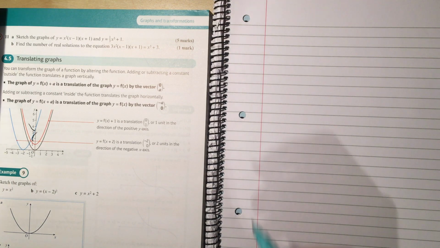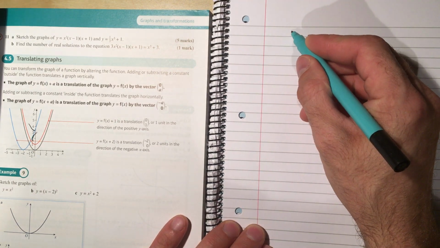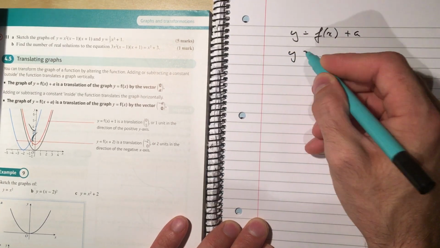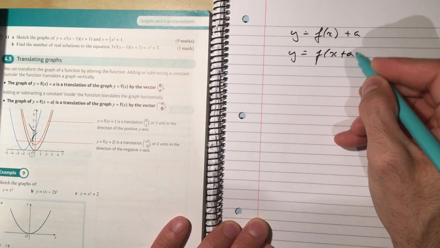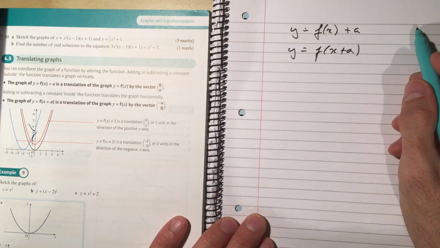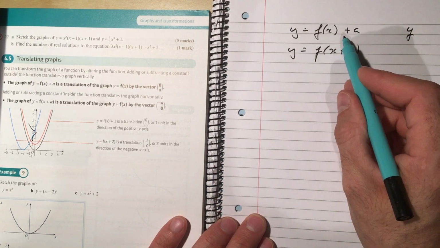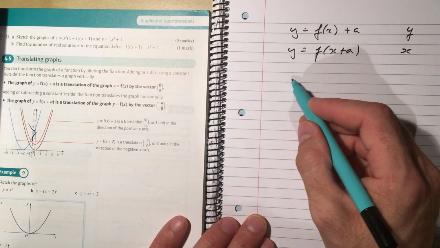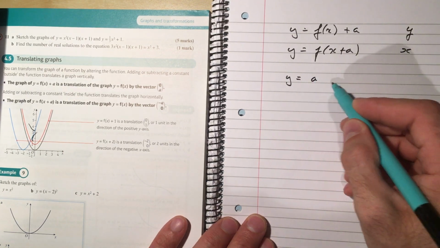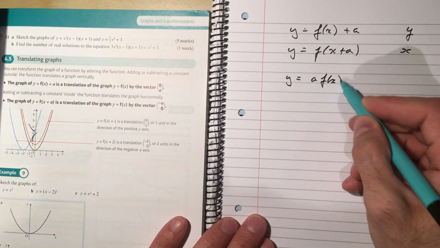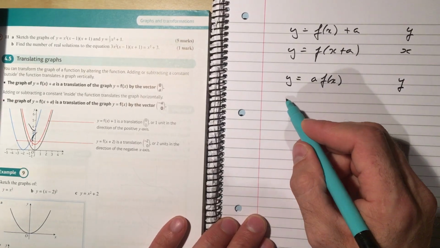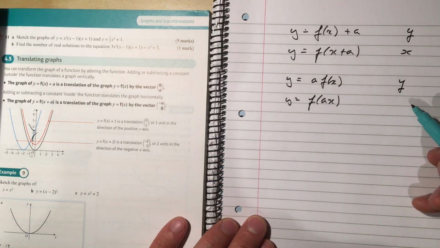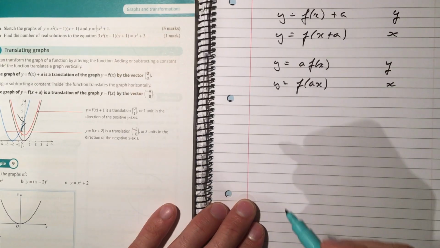So, a couple of things. First of all, we get y equals f of x, and then add an a on the outside, y equals f of x plus a. This one is a y direction translation. If I get this one, it's an x direction translation. And that pattern carries on all the way through. y equals a times f of x is a stretch in the y direction. y equals f of ax is a stretch in the x direction.